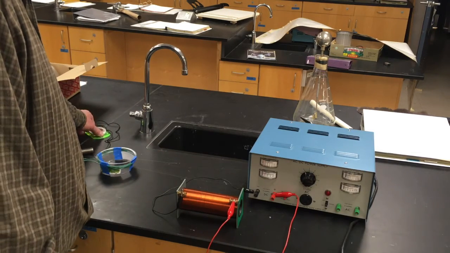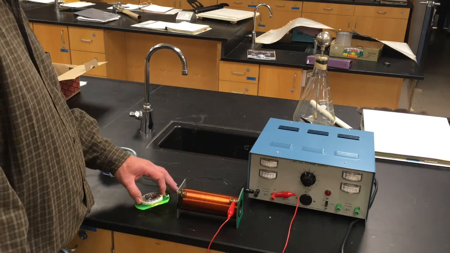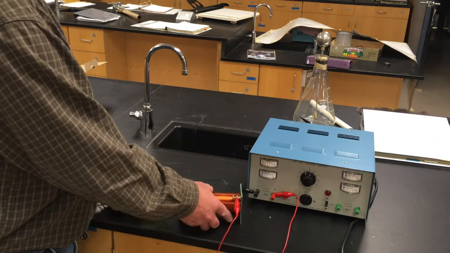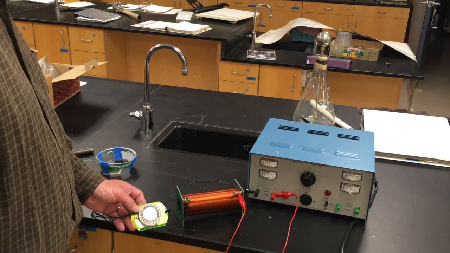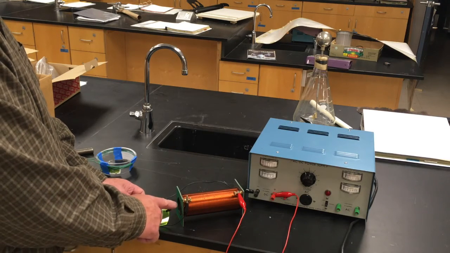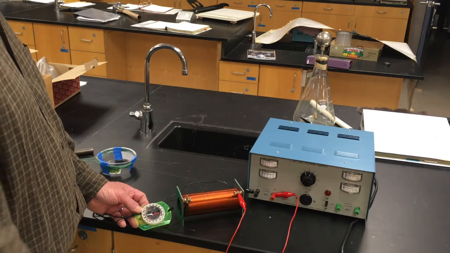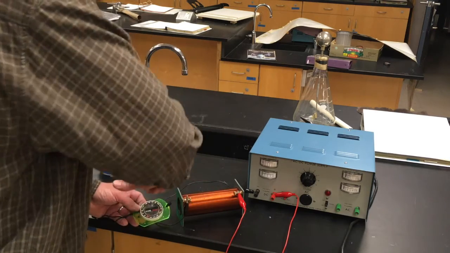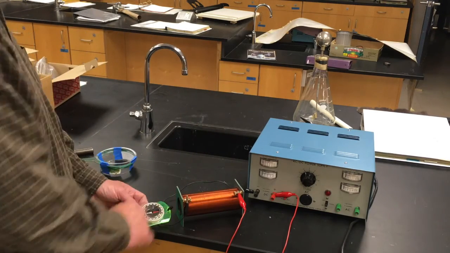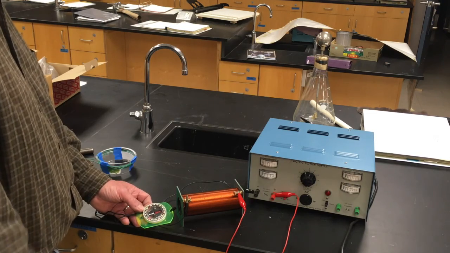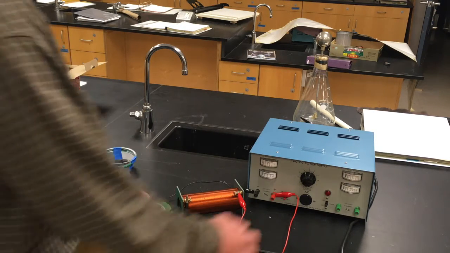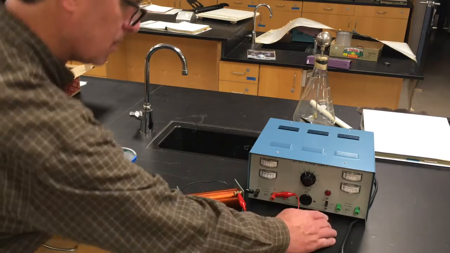So again, we have our compass, and right now the north pole is facing this way. My prediction is, of course, that because the field is this way, it's going to repel the north pole of the compass needle and attract the white south pole. Let's see if that's what we get.